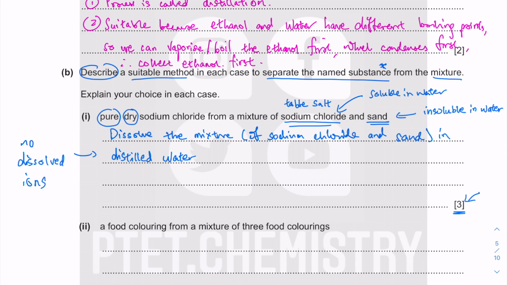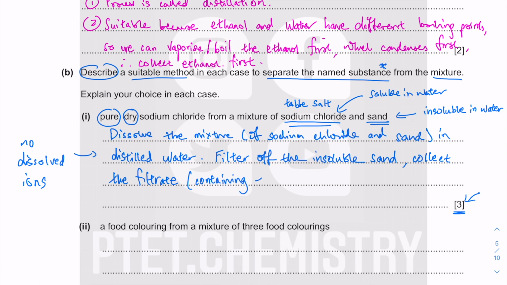So dissolve that in distilled water, then filter off the insoluble sand, but we will collect the filtrate. The filtrate is the liquid or solution that passes through the filter paper. The filtrate contains the sodium chloride. So I'm going to pursue evaporation here.